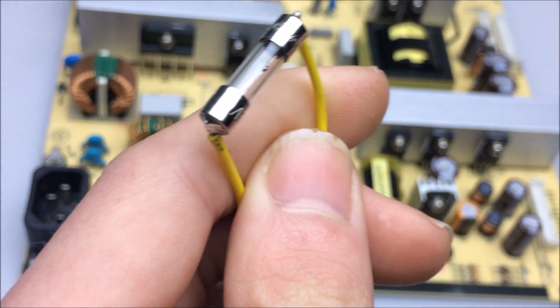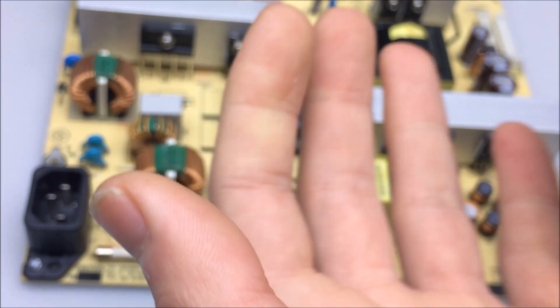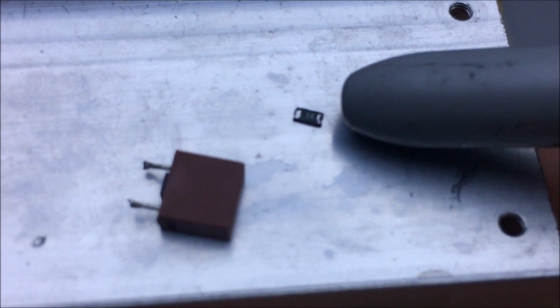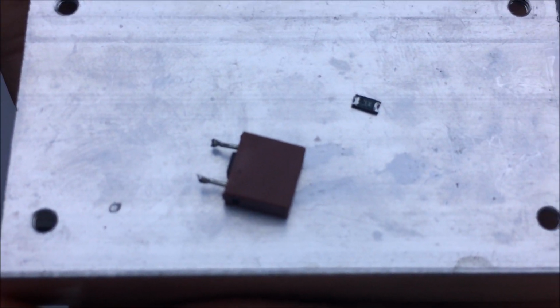And that's how a failsafe works. Failsafes also come in other sizes. So for example, this one is a surface mounted failsafe, and this is a through-hole failsafe part right there. That's what the F stands for, and that's how they work.